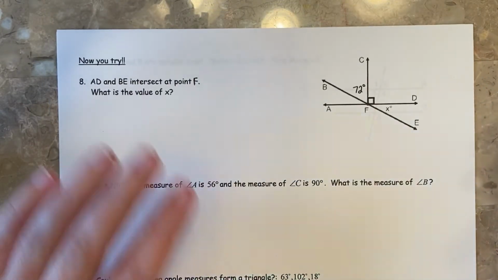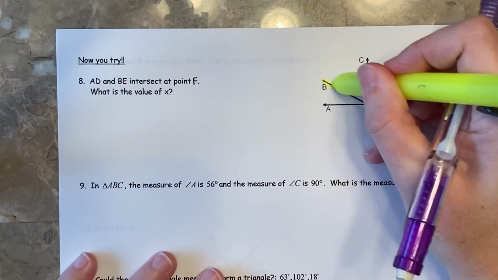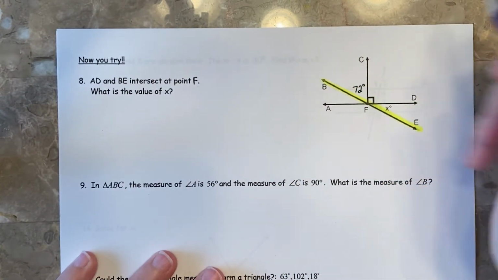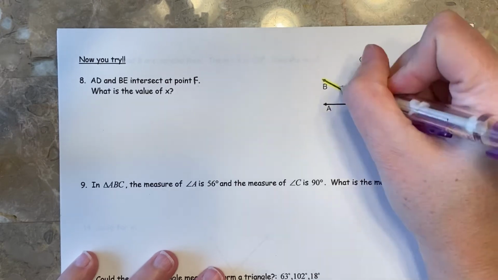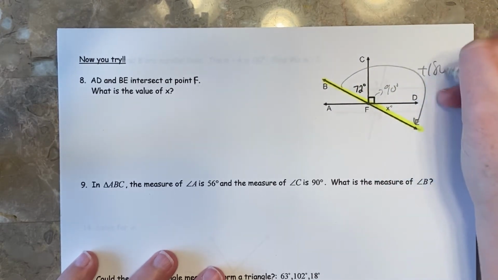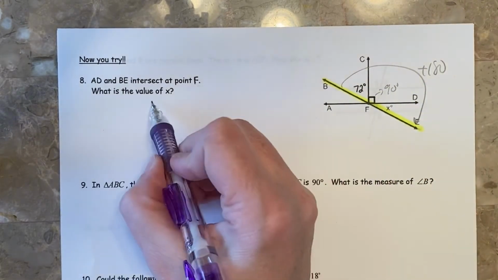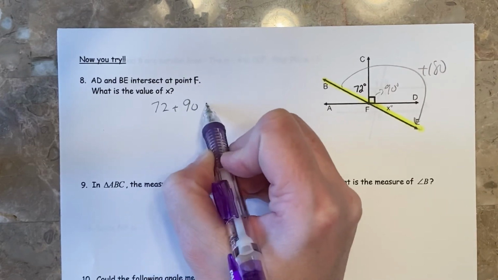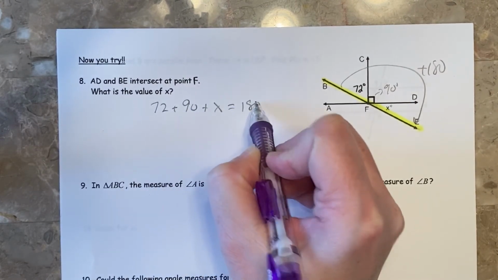All right, so number 8, same thing as number 1. So we know it has to do with this straight line, which is equal to 180. We know this one right here is 90. So all 3 of these together are going to add up to give you 180. So we have 72 plus 90 plus x equals 180.